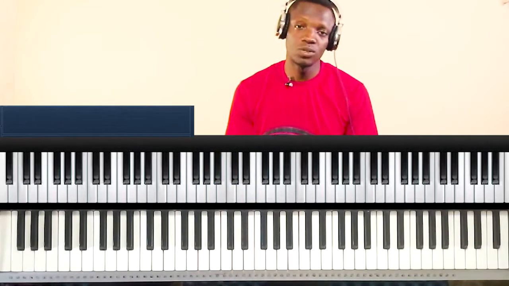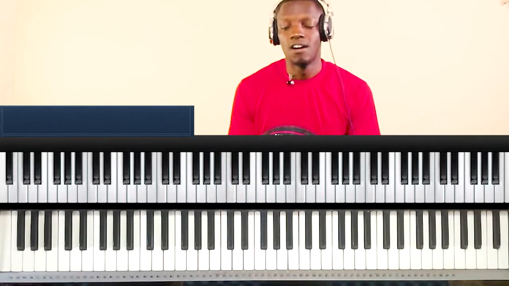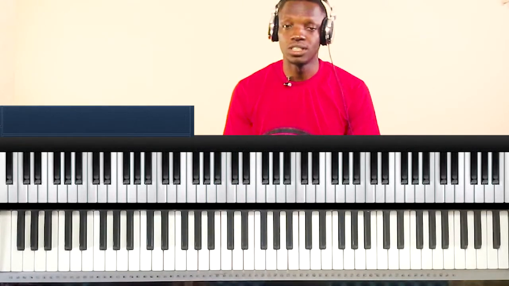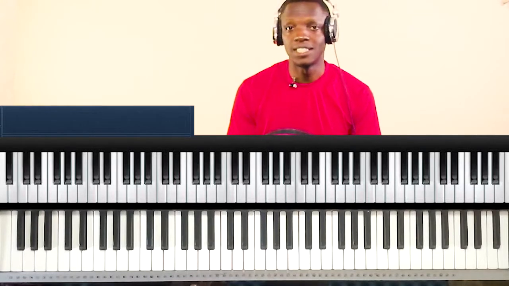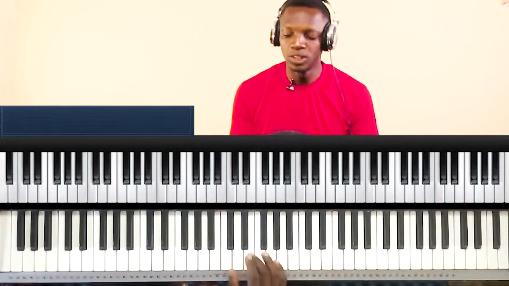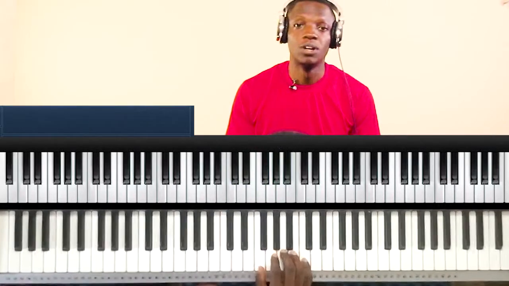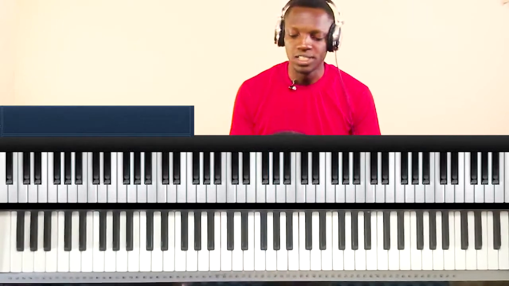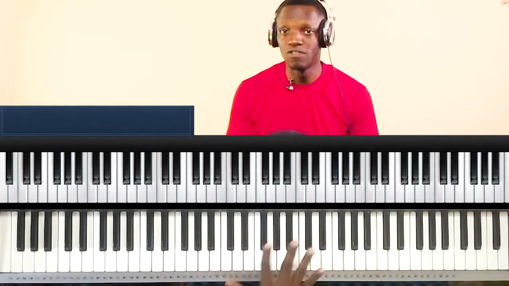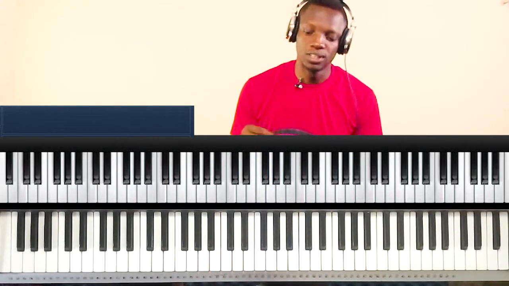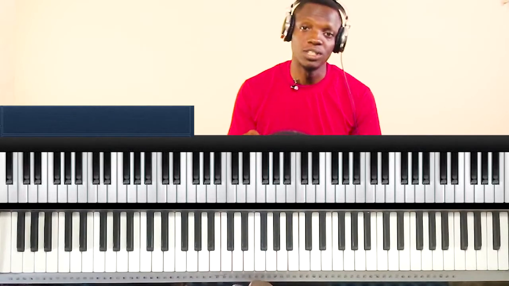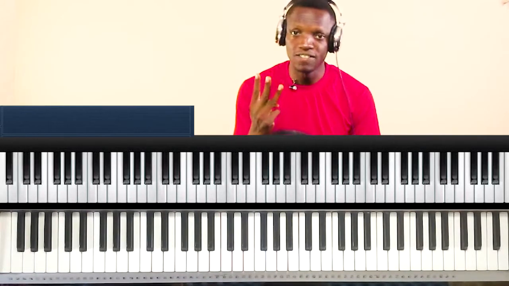There's one interesting thing about this fully diminished chord. It's actually a symmetric chord, and what it means is that we don't have many of them. For instance, if you are playing a major chord, every key has its own major chord, so we have 12 major chords, right? But when you talk about the fully diminished 7th chord, you just have 3 of them.